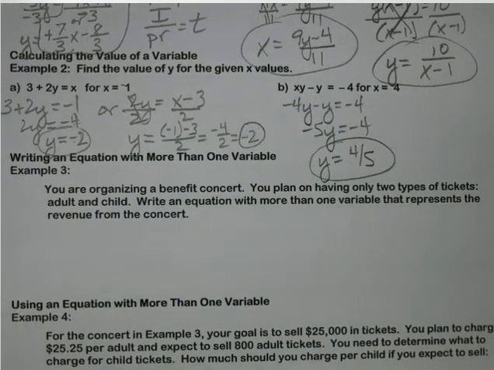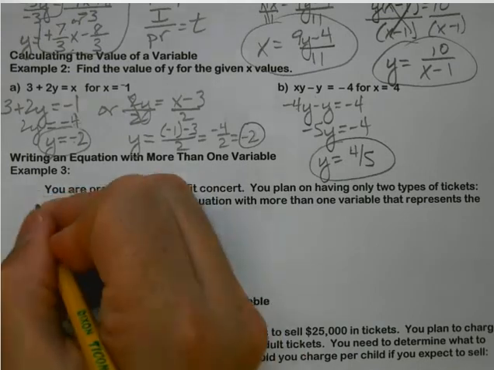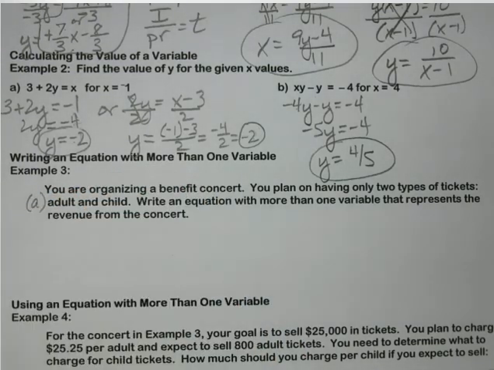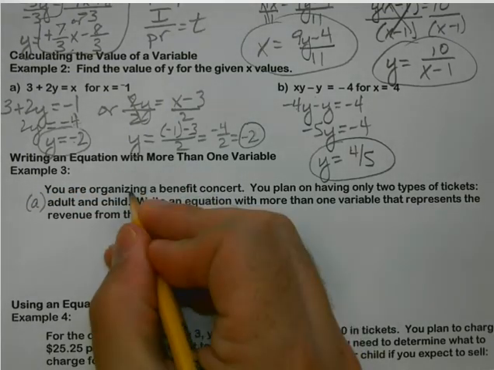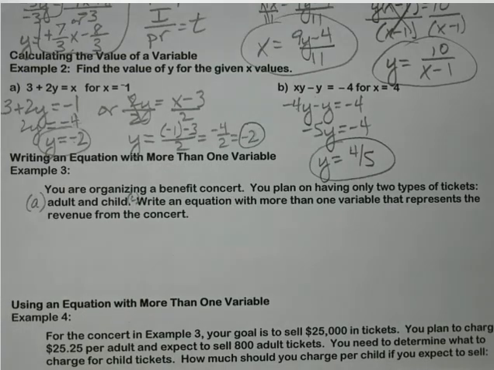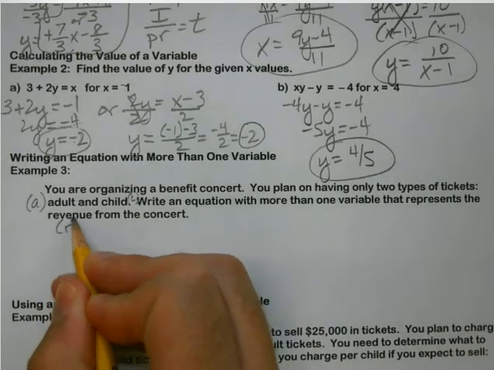We're doing a benefit concert. We have two types of tickets, adults and children. Write an equation with more than one variable that represents the revenue from the concert. Okay, I have adult tickets. We're going to get creative here. We're going to call that A. We have child tickets. Again, getting uber creative. We're going with C. And then we're going to have some revenue. We're going to call that R.